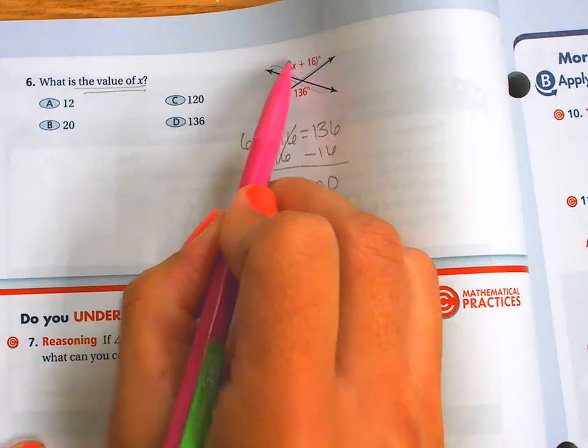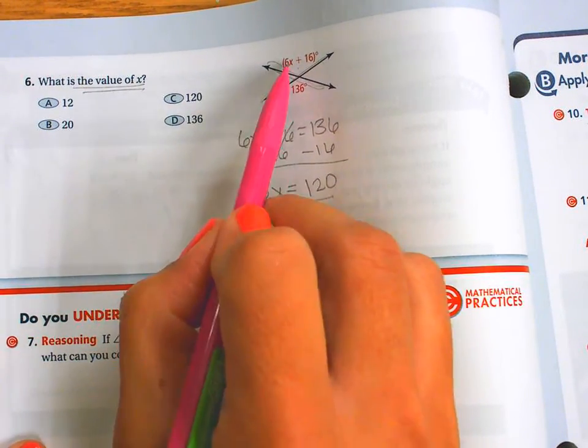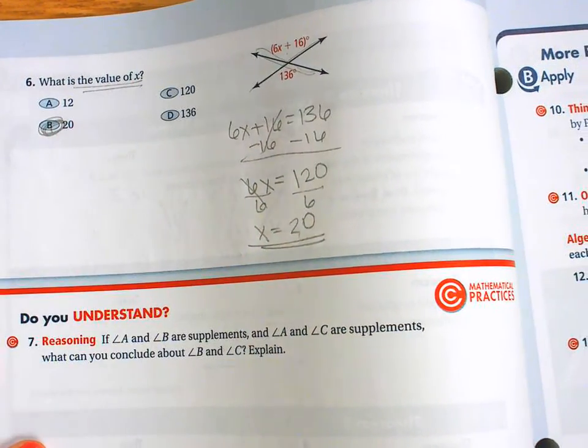Make sure you're reading the right thing. I don't have to plug it in and solve. I already know that that angle would be 136. If I plug in 20, that should work out to be 136. But x is 20. It's that one.